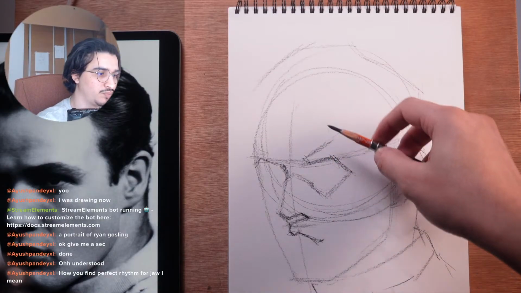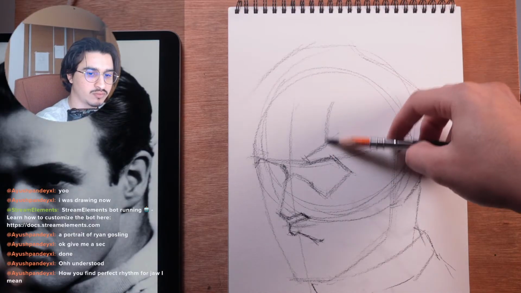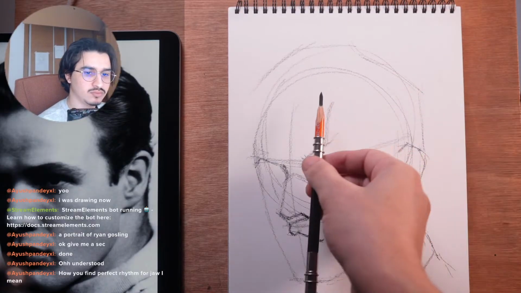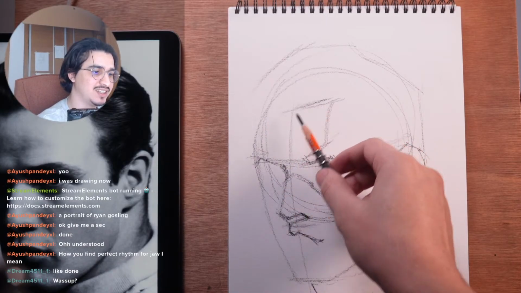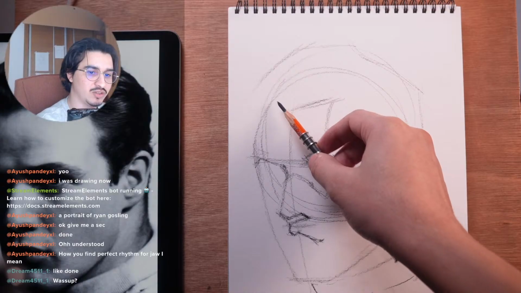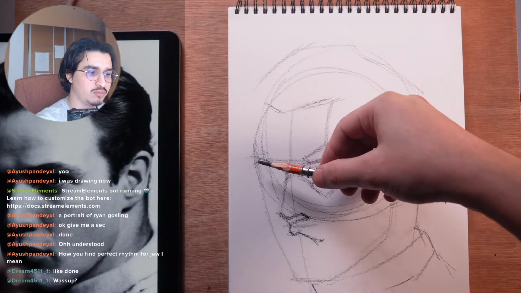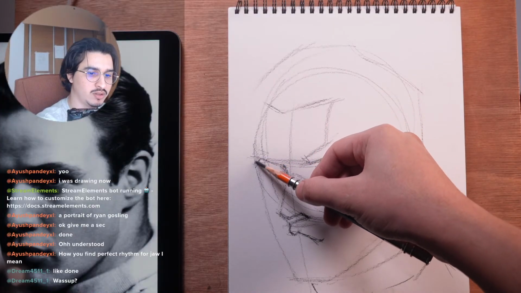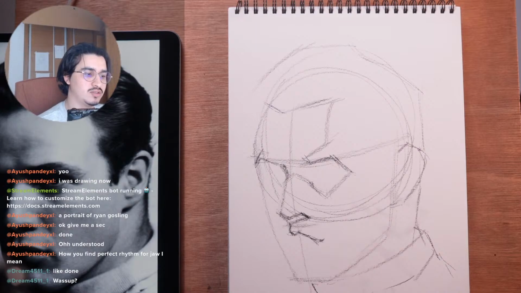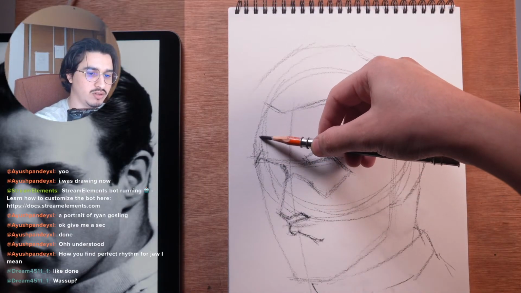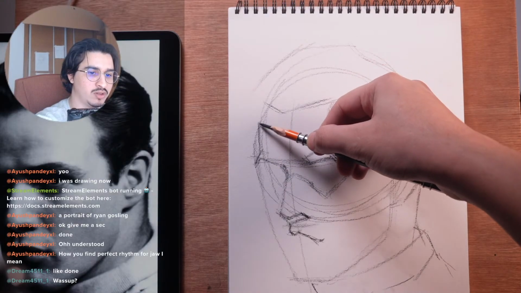Willow Dream, welcome to the stream. Just practicing. I really like your sketch, both of them actually. I thought that the colors were pastel because they look like pastel, but I think I was wrong.